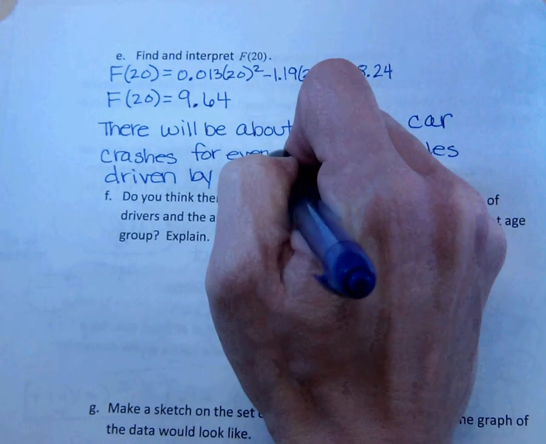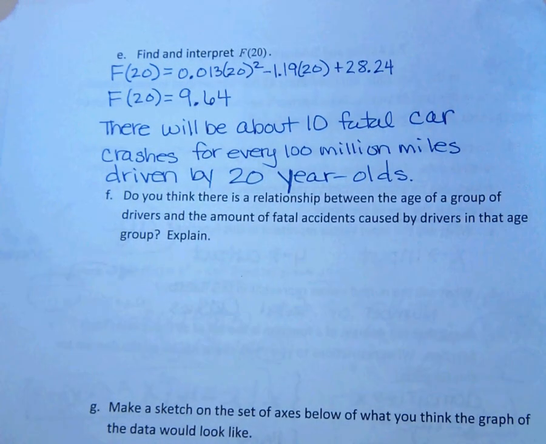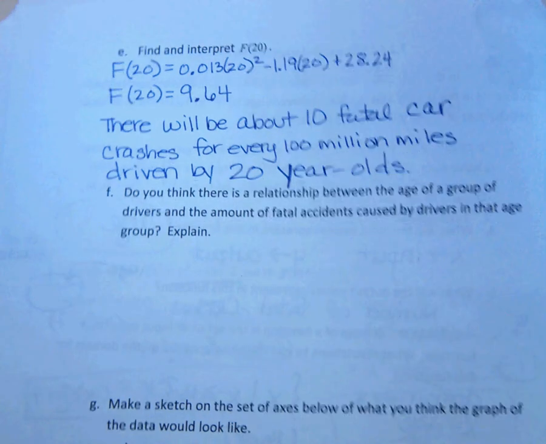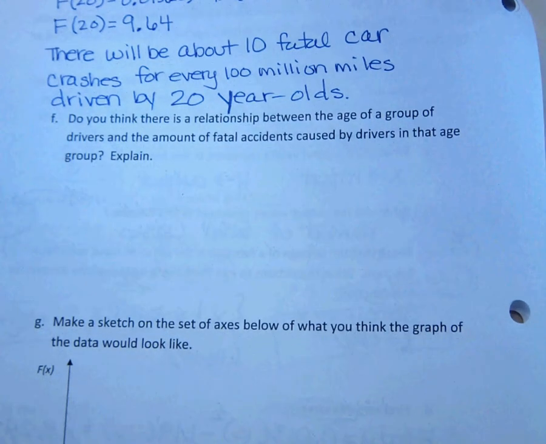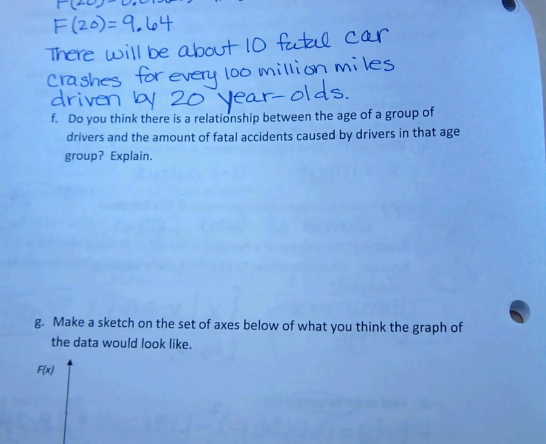Did you have a prediction at the beginning? Did age affect the number of car accidents? So we found 75-year-olds would get in about 12, 20-year-olds would get in about 10. Okay, let's keep going. Let's go back to F. Do you think there's a relationship between the age of a group of drivers and the amount of fatal accidents caused by drivers in that age group? And then let's explain.